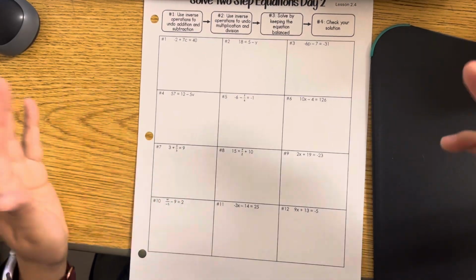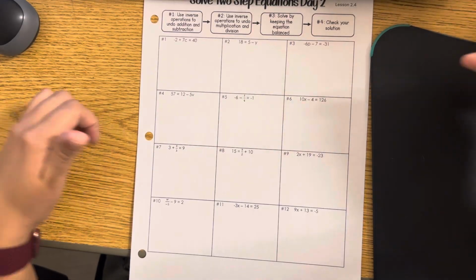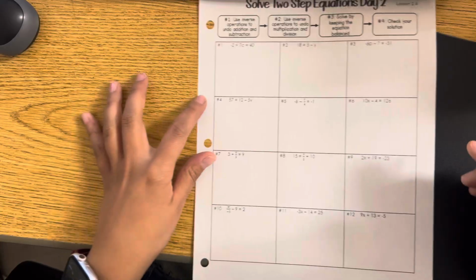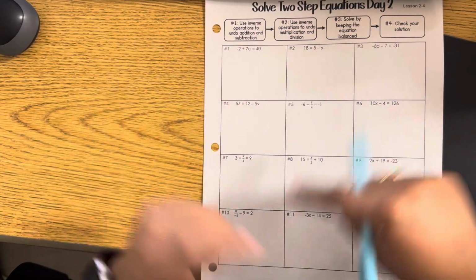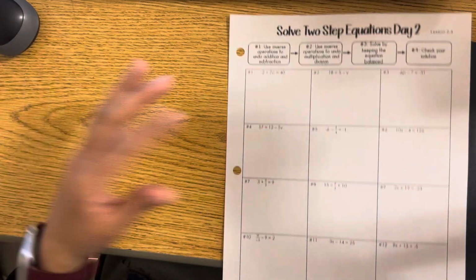Okay, same thing we did yesterday, but just spending more time on it since it's really new to you guys this year. Solving two-step equations. The reason why it's called two-step equations is because there are two operations in the equation that I have to undo in order to get the variable by itself, isolate the variable, if you will. So let's just jump right in.